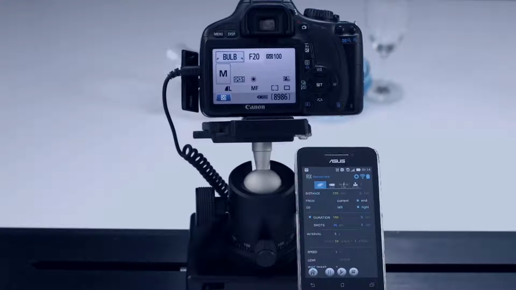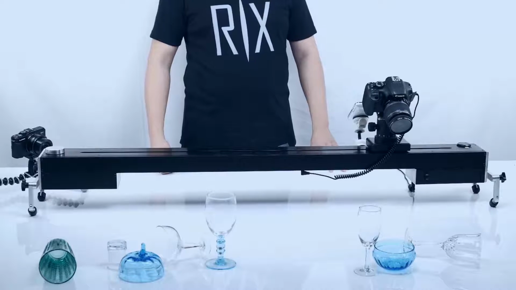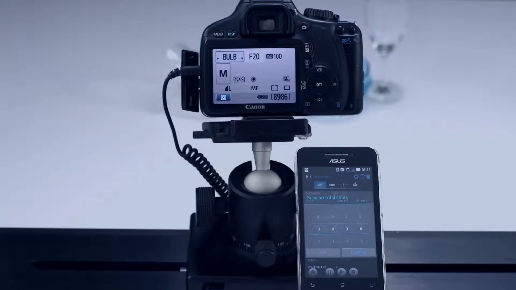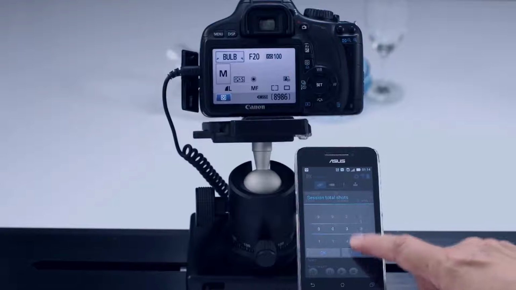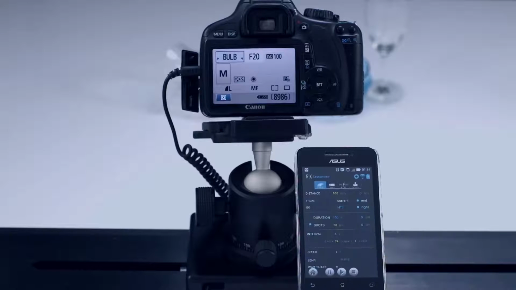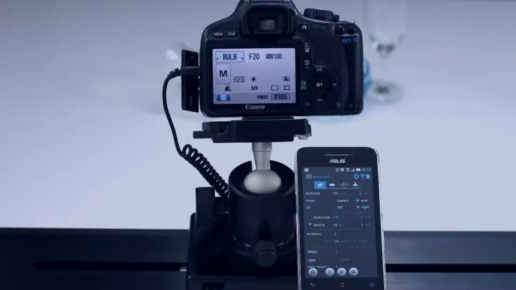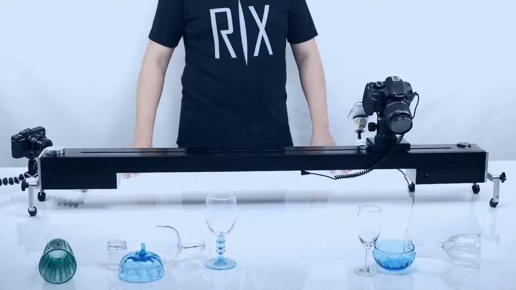When a session starts, cycles of shooting, moving, and waiting are performed for the number of times set as shots. For example, if shots is set to 30, RIX LAPSE performs 30 cycles of shooting, moving, and waiting. And after finishing the last cycle, it shoots an extra image before ending the session. So the session runs 30 intervals with a total number of 31 images.